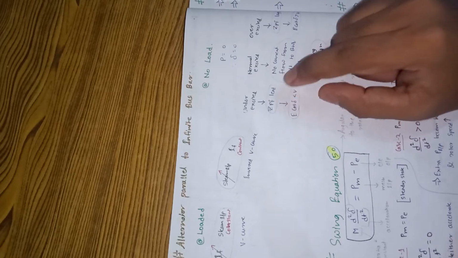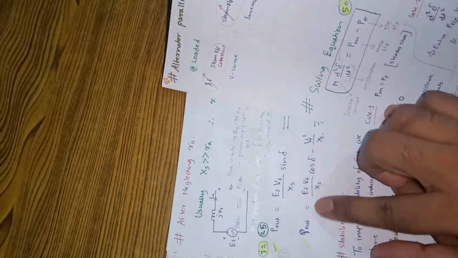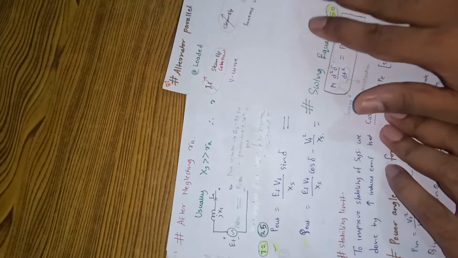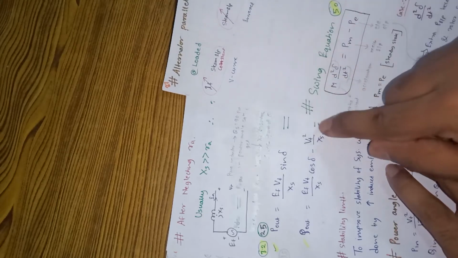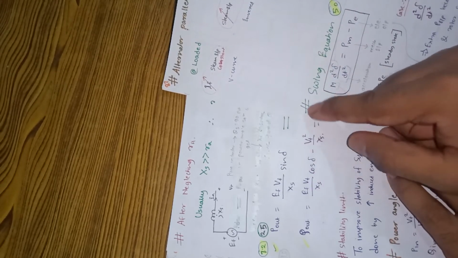Okay, for ZPF lead, Q is negative. You can understand this from here. You know the Q out formula for a generator. This one is negative for ZPF lead, so this whole expression is less than 0.